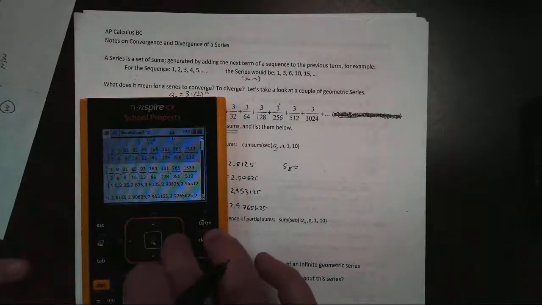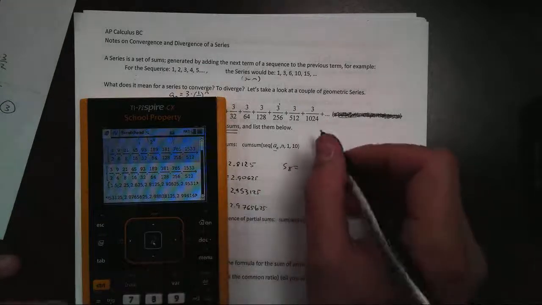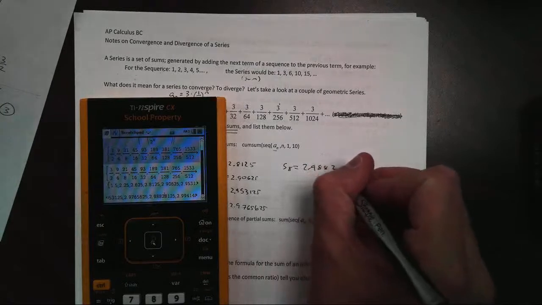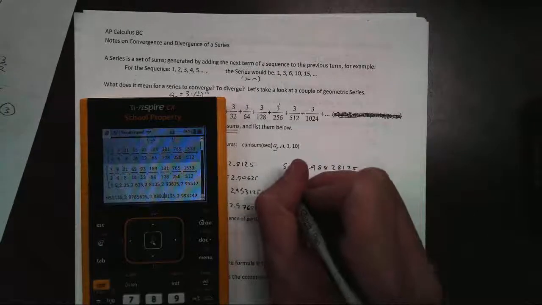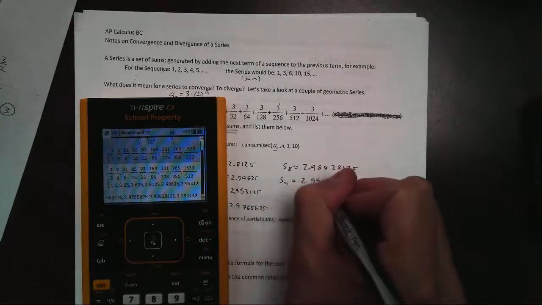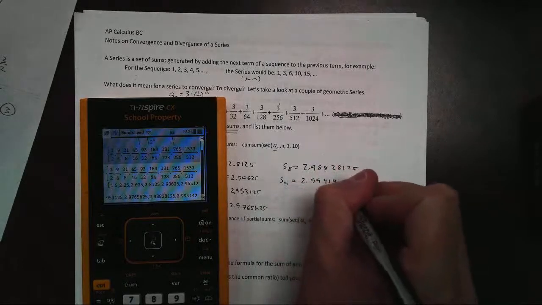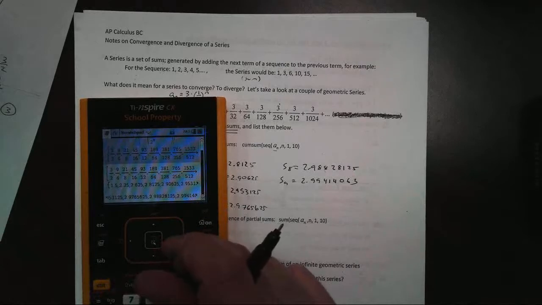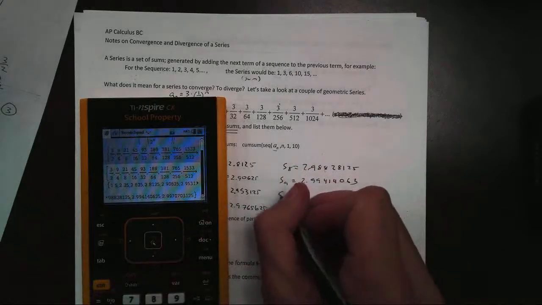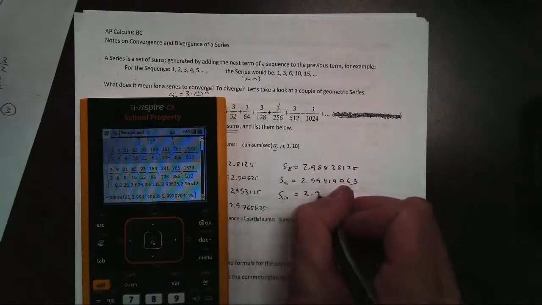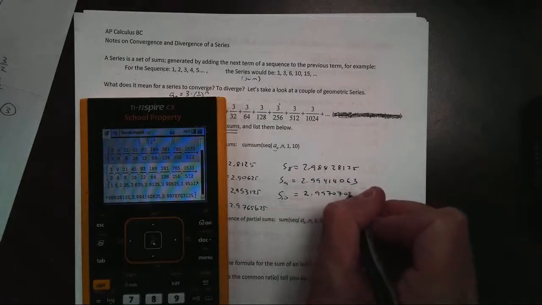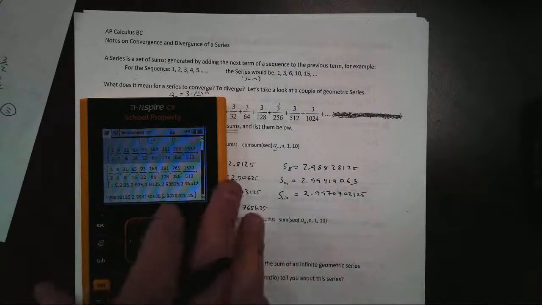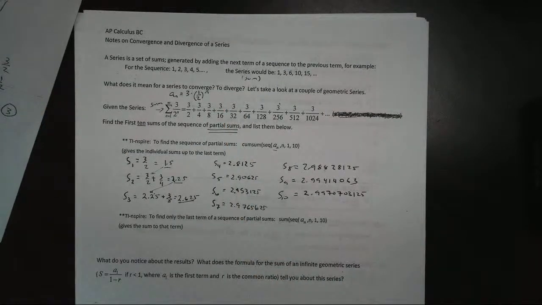This is exciting. I know what you're thinking. So I get, what's that? 2.98828125. And then my next one, 2.99414. And it's actually 063. And then my last one, if I keep going over to the very end, S sub 10, I get 2.99707033125. And that's the sum of my first 10 terms.